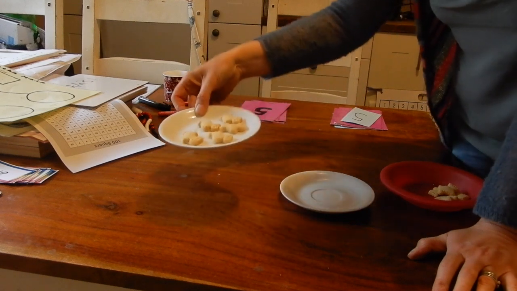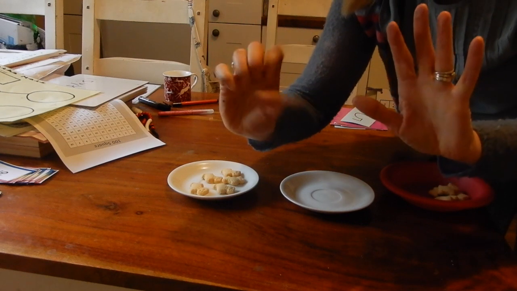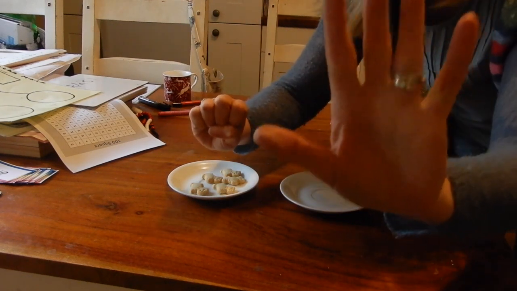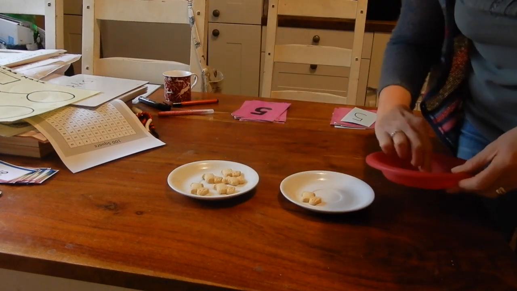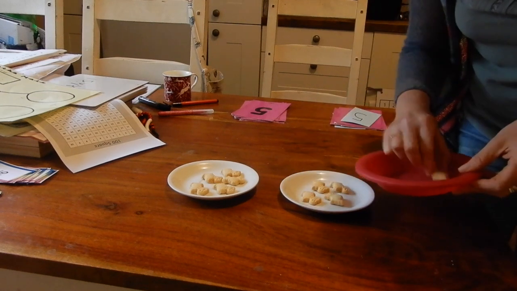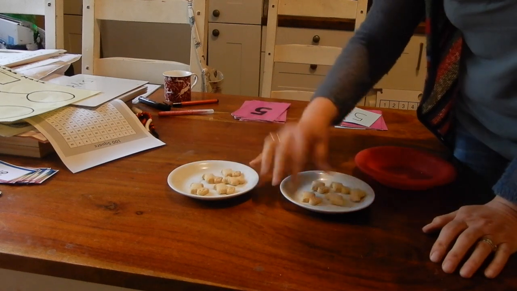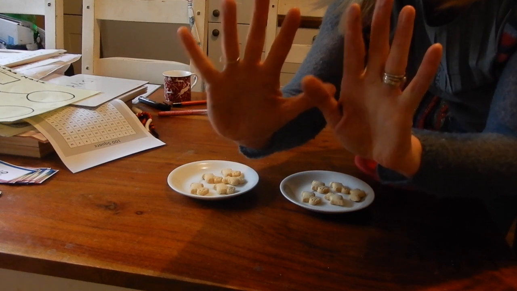But I had 5 on this plate. So here's my 10 I want to make in total. I've got 5 on plate number 1. So on plate number 2 I must have 5 as well. Let's do that. 1, 2, 3, 4, 5. My bowl is empty, so I must have used all 10. 5 add 5 altogether makes 10.